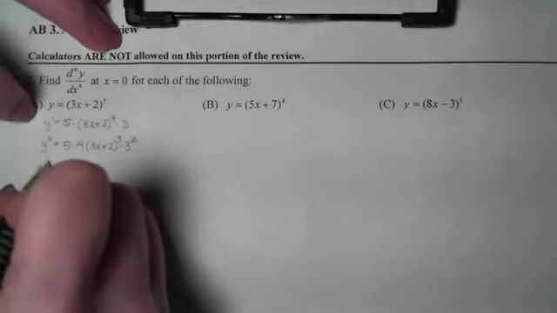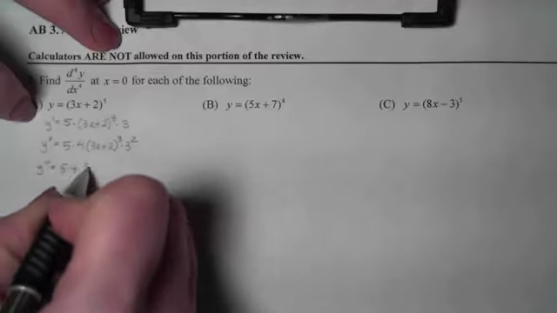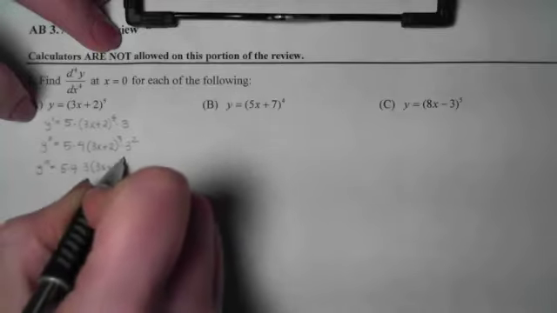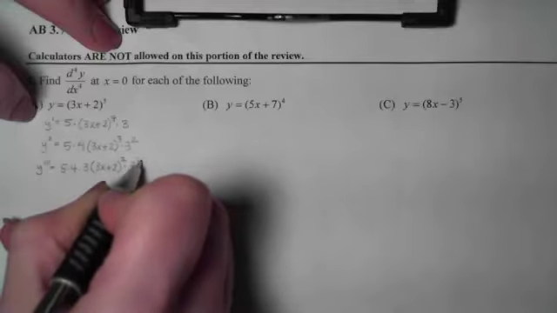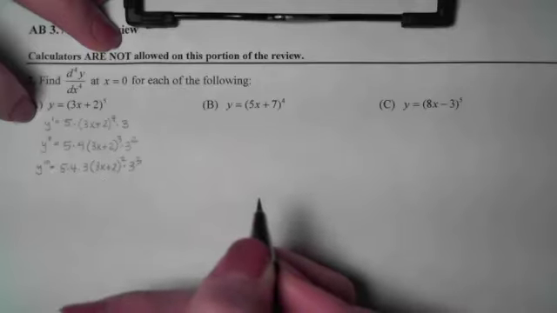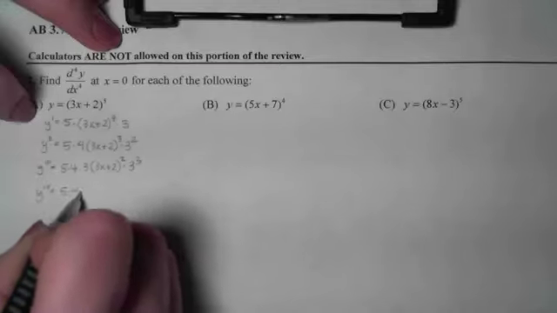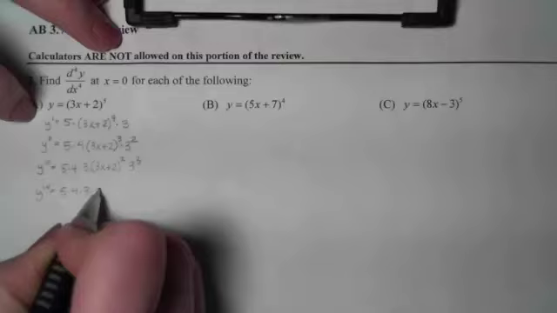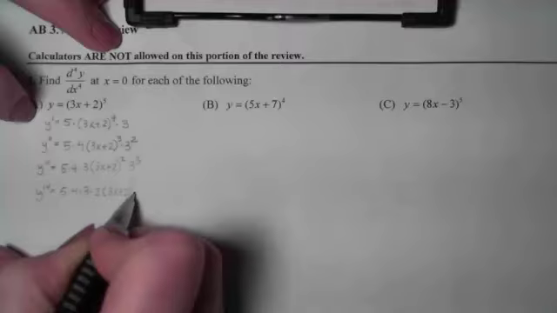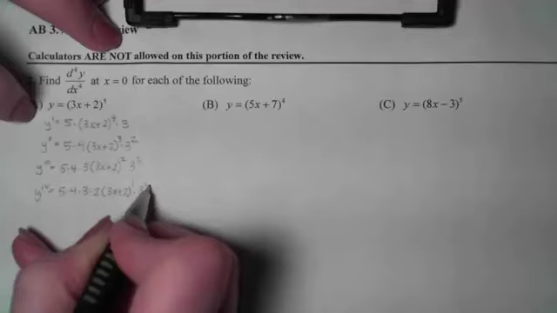If we take the third derivative, we will again move through that coefficient, hit the power, leave the inside alone, reduce the power by 1, hit the coefficient at the back, and then multiply by the derivative of the inside. The fourth derivative, we again move through the coefficient, hit the power, reduce the power by 1, keep this at the back, and then multiply by the derivative of the inside.